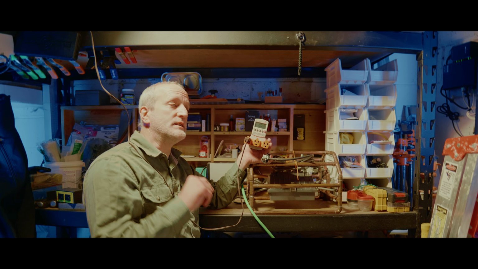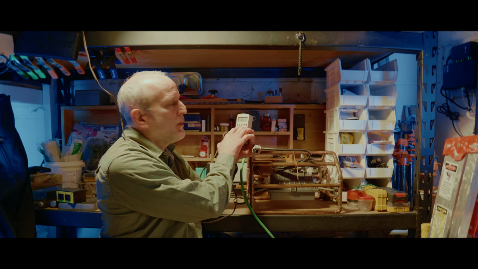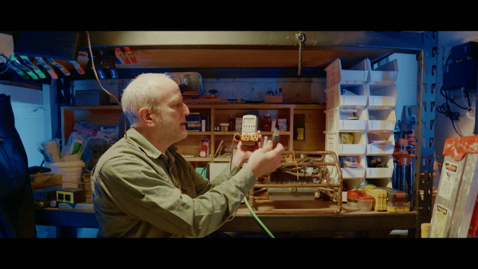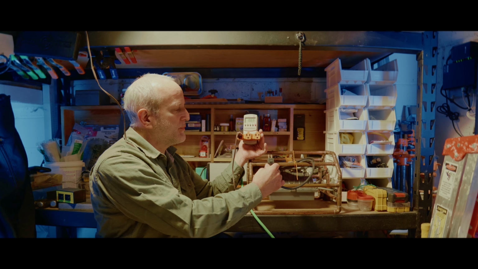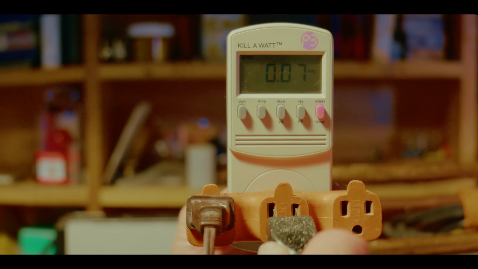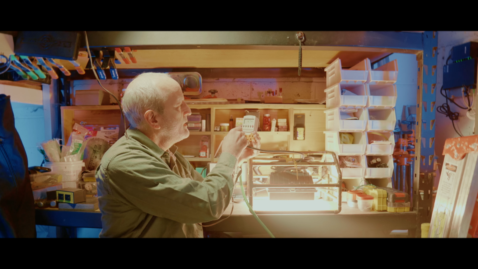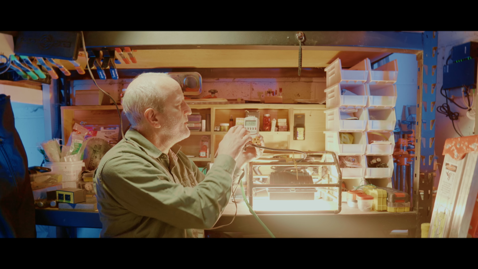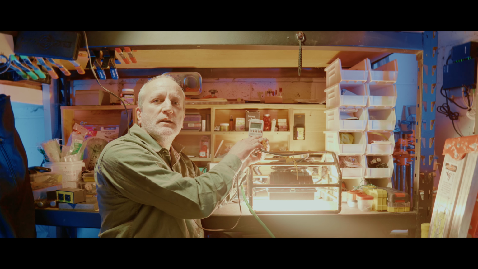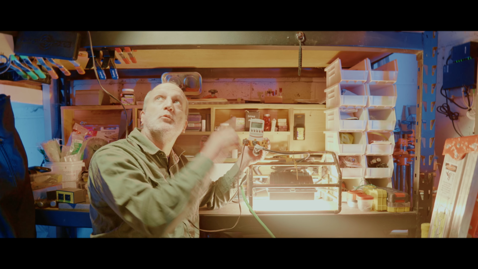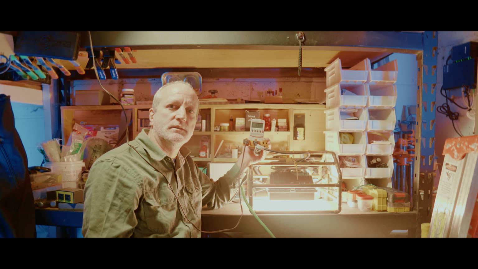Up here we have an LED light, and it's currently only drawing 0.07 amps. So the current is 0.07. Here we have a much higher, brighter halogen light, and when we plug that in, we see that we're now drawing 4.37 amps total. So it'd be 4.3 amps going to this one, which is 62 times more power than that's required by the LED light.